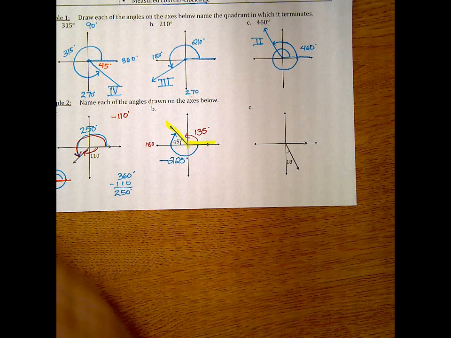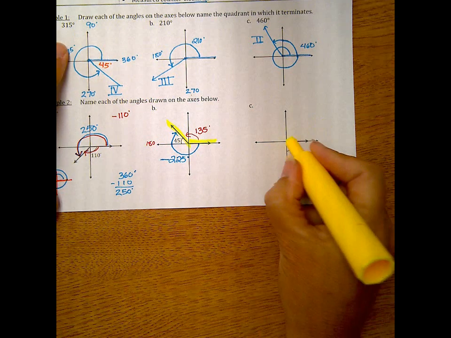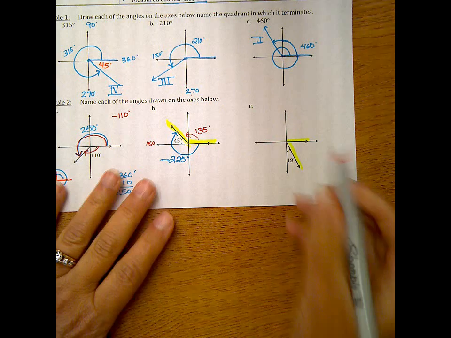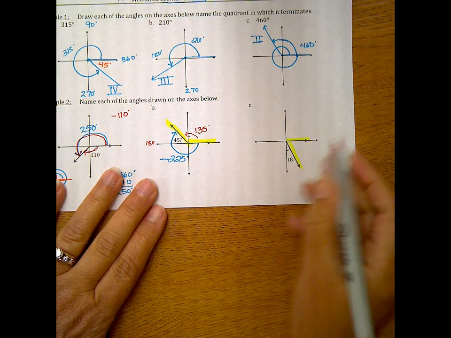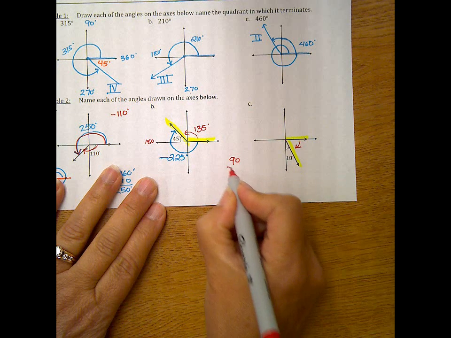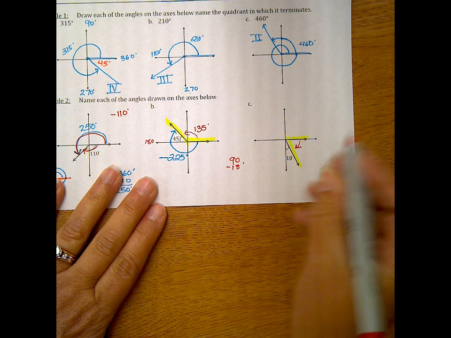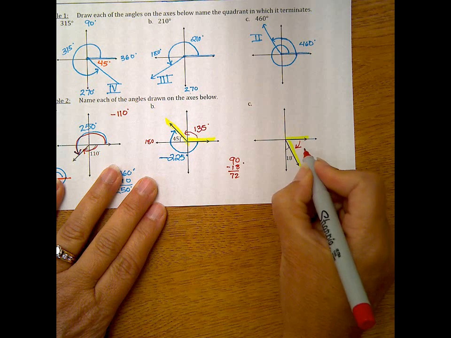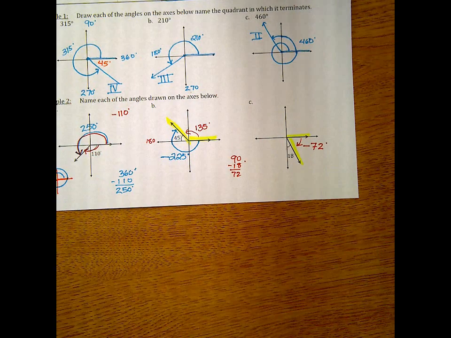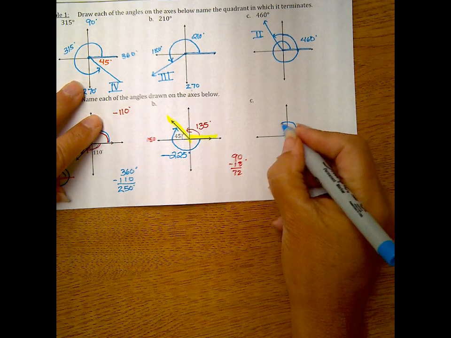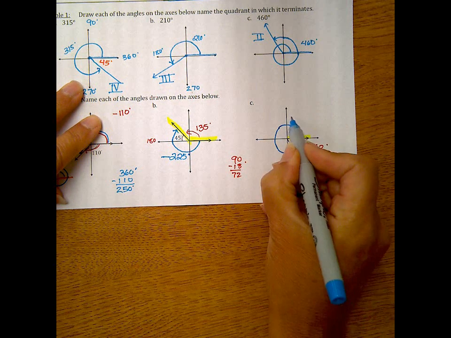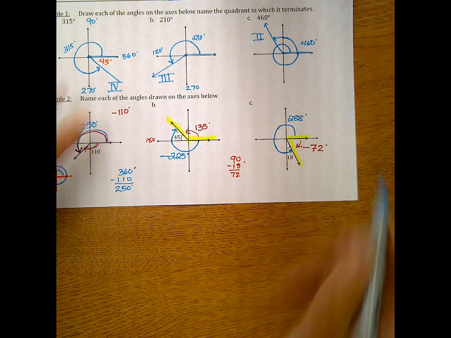So this last one here, here's our initial side and our terminal side. So this angle I know is 90 degrees, and so if I'm measuring this way, I'm just going to do 90 minus that 18 degrees, which is 72, but it's negative 72 because I'm measuring it in that opposite clockwise direction, where this one would be 270 degrees plus 18 more, so that is 288 degrees for that blue angle.